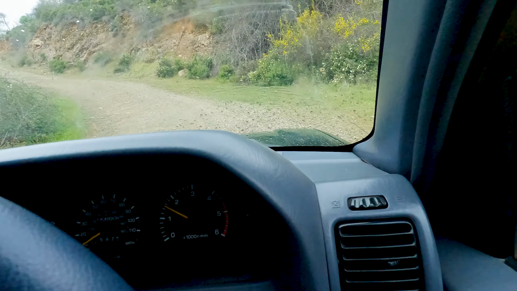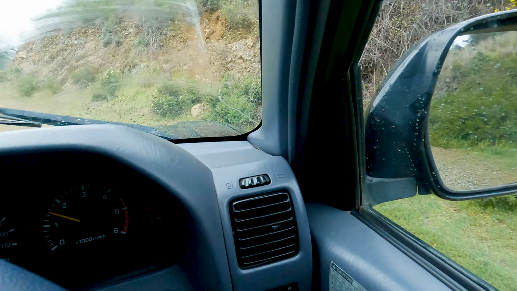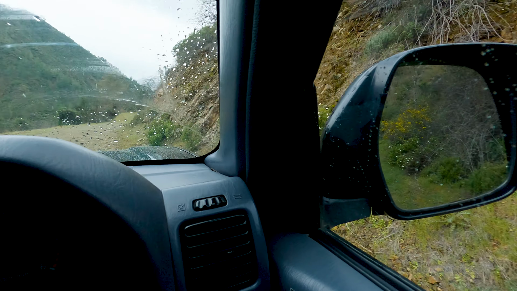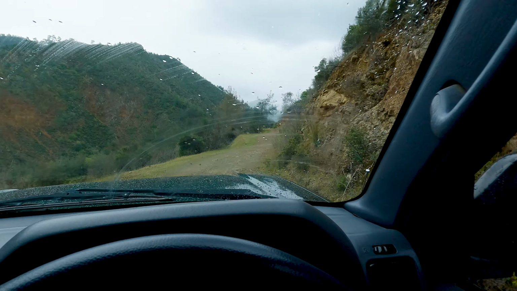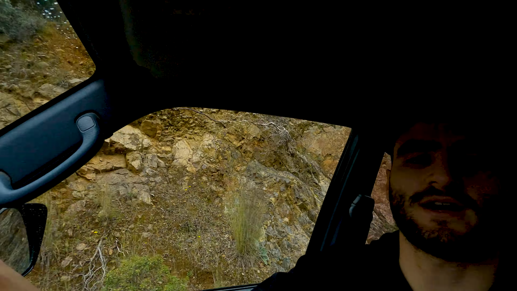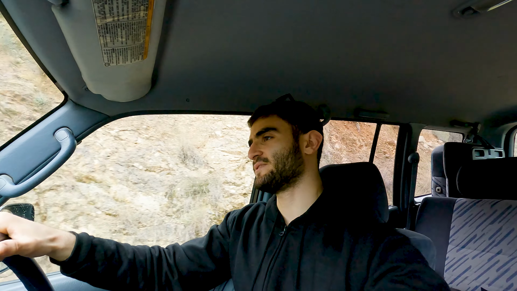Usually I would have my phone right here, but I forgot my mount, which is actually still in the Land Rover. So that's why I have it on the armrest. But I know the trail very well. I have been here many times. So it is time to start making our way upwards.